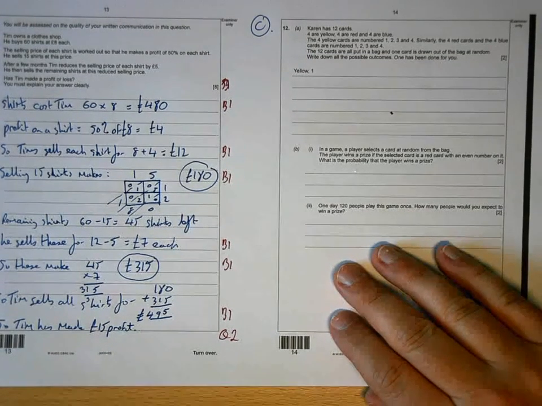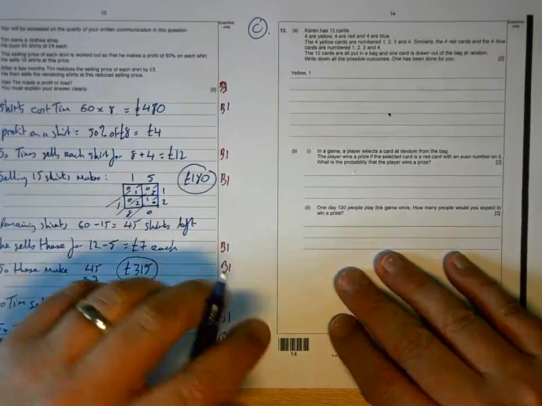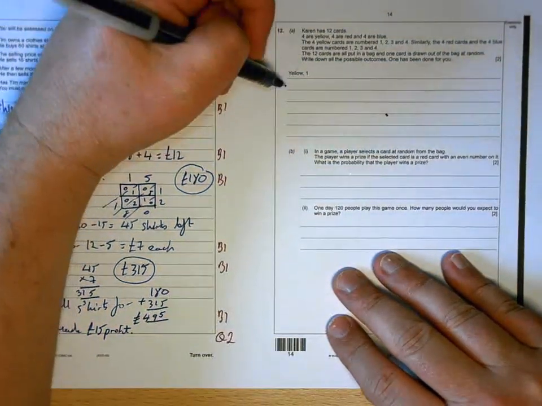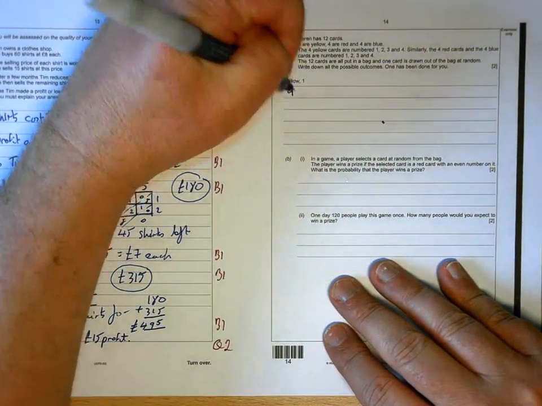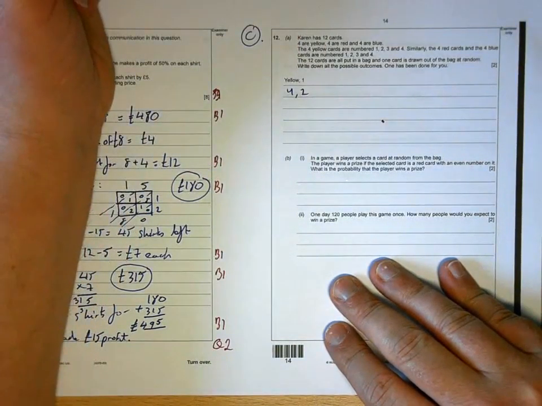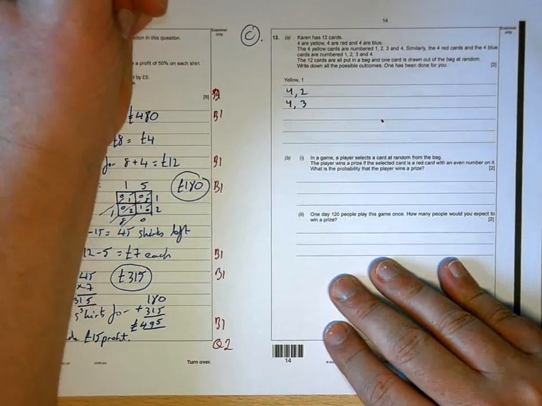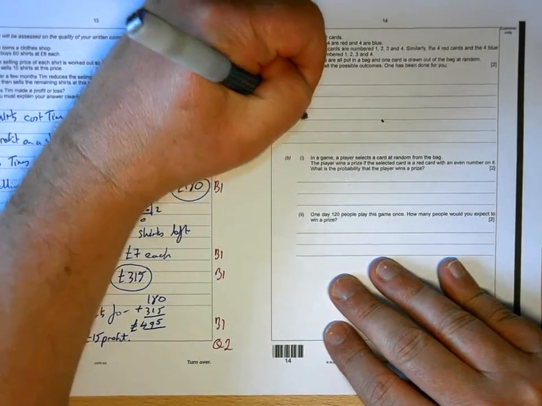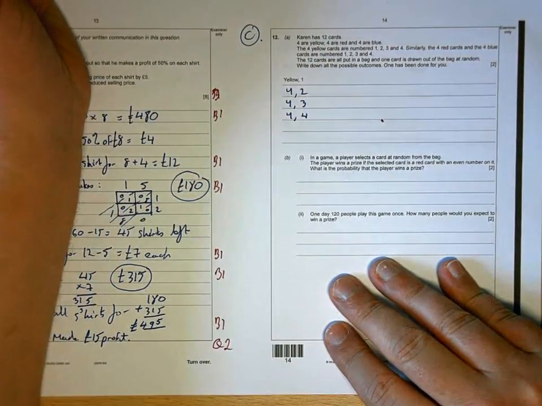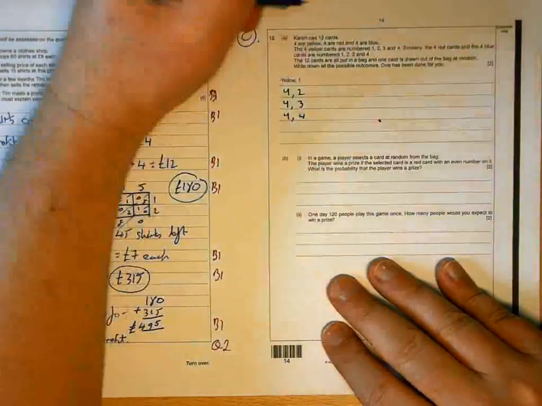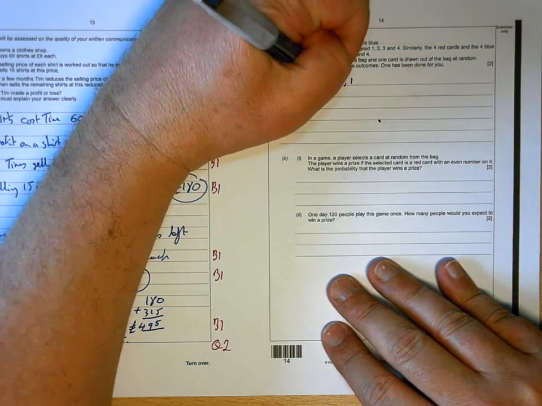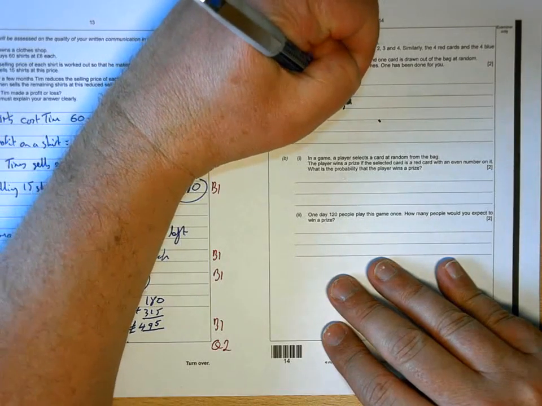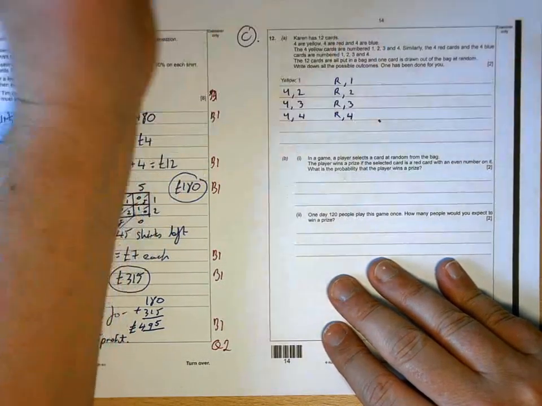Right, on all the possible outcomes, 1 has been done for you. So, to try and keep this in an ordered manner, it could be yellow 1, it could be yellow and a 2, it could be yellow and a 3, it could be yellow and a 4. It could be red 1, red 2, red 3, red 4.